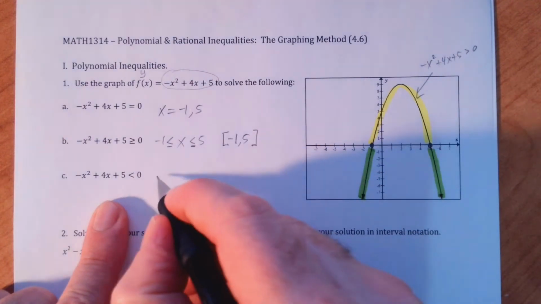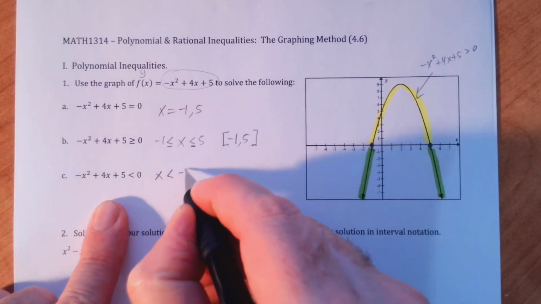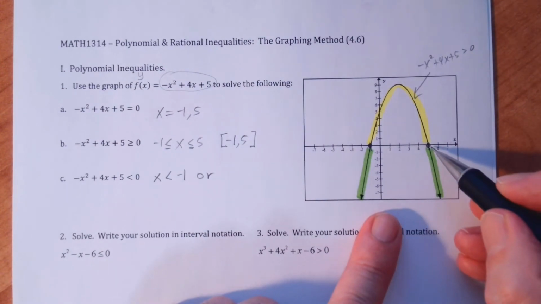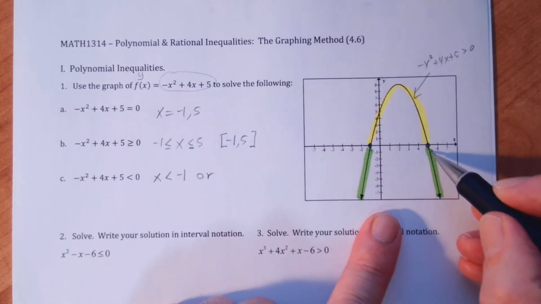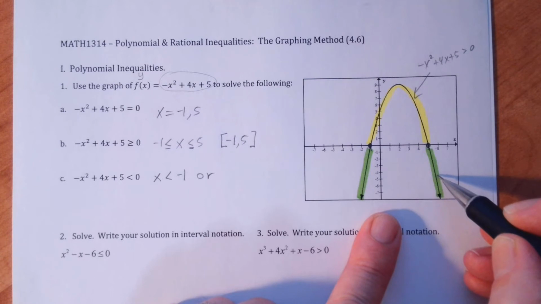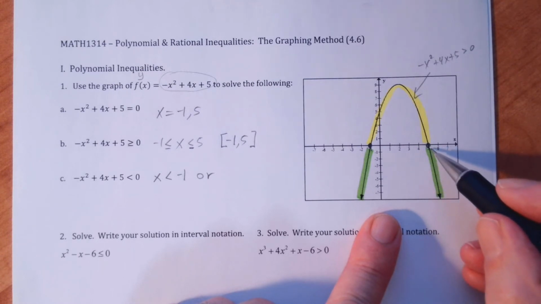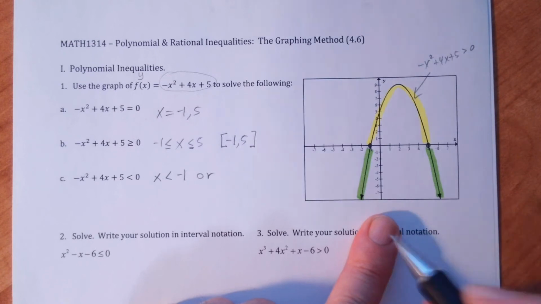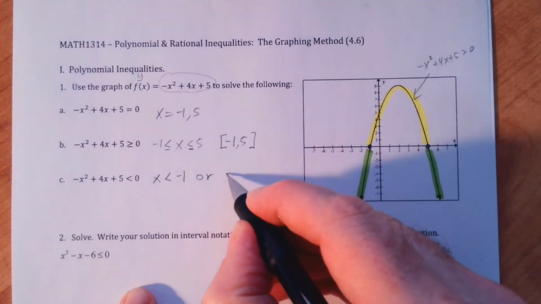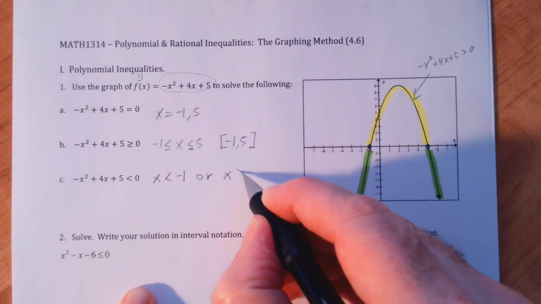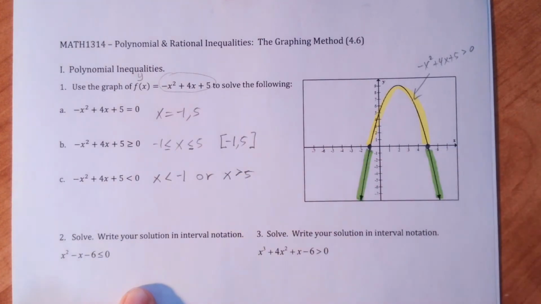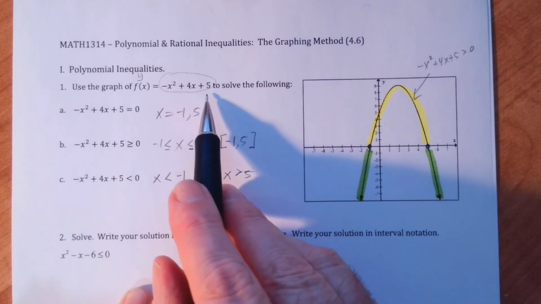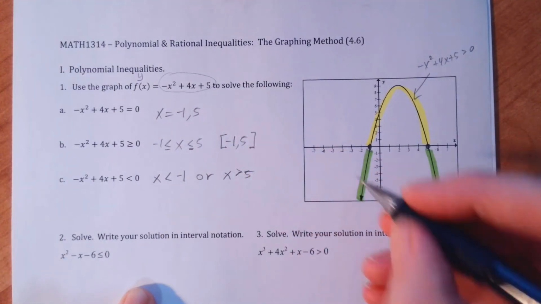So basically x is less than negative 1, or over here we have 5, and after 5 the values of the function again are negative as x goes from 5 to infinity. Again, this goes forever right and also forever down, and so x is greater than 5. That's where the values of minus x squared plus 4x plus 5 are less than 0.